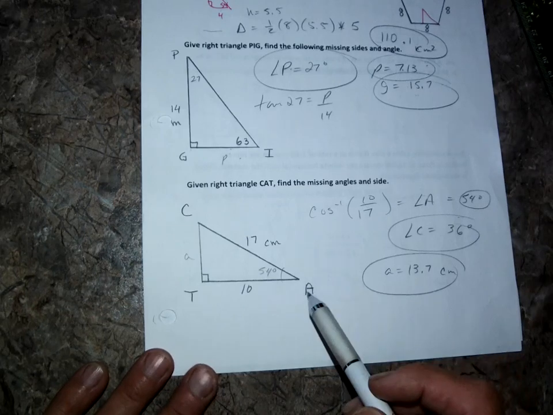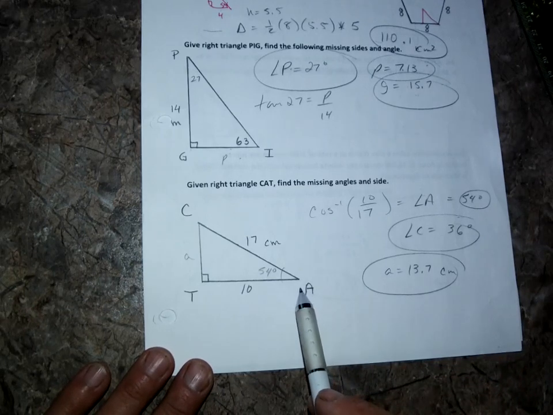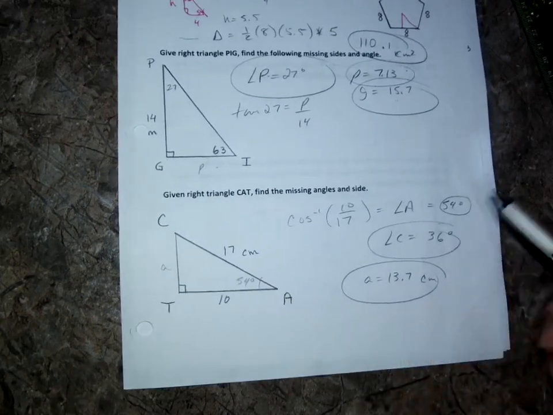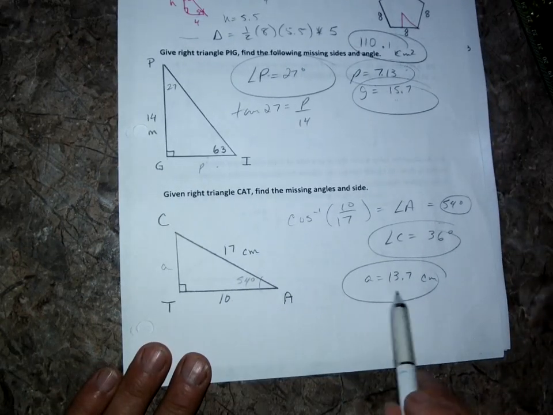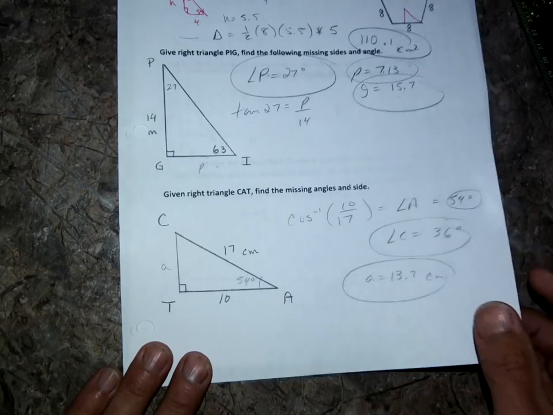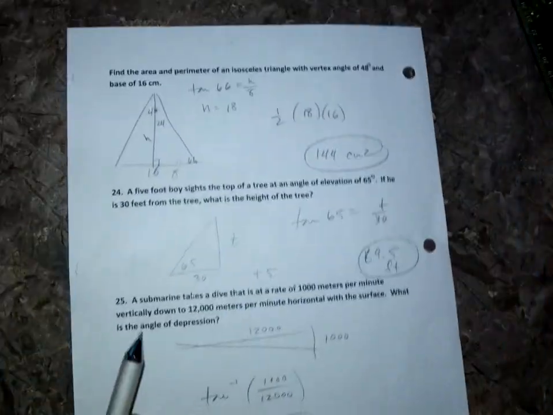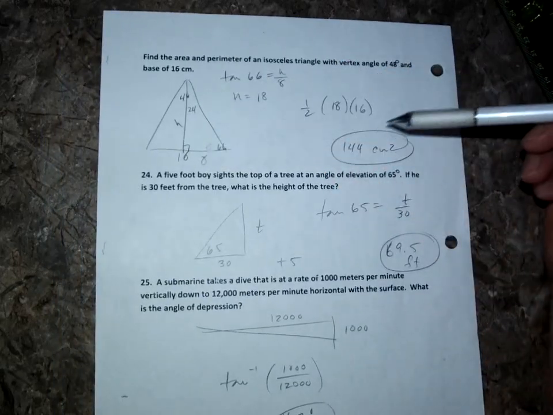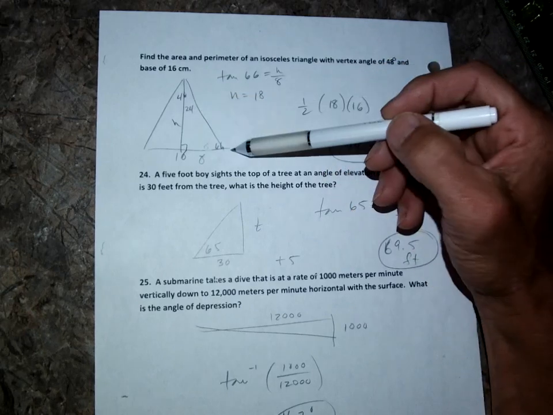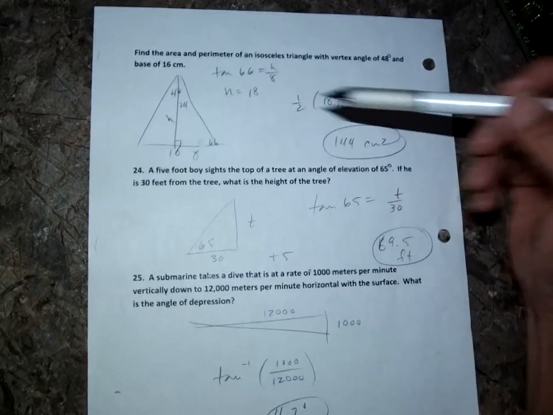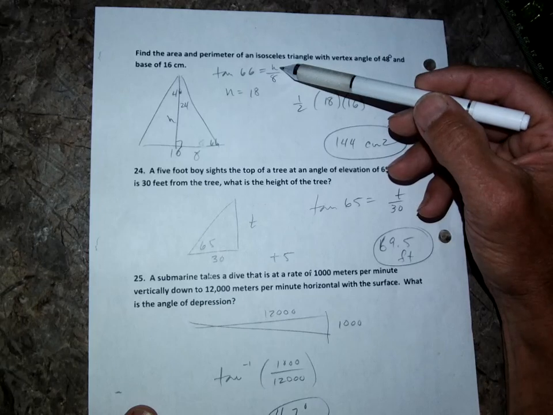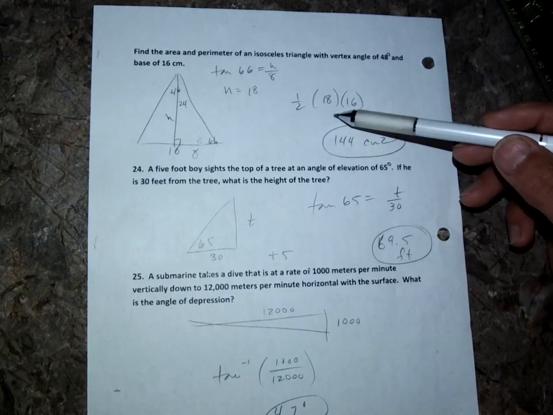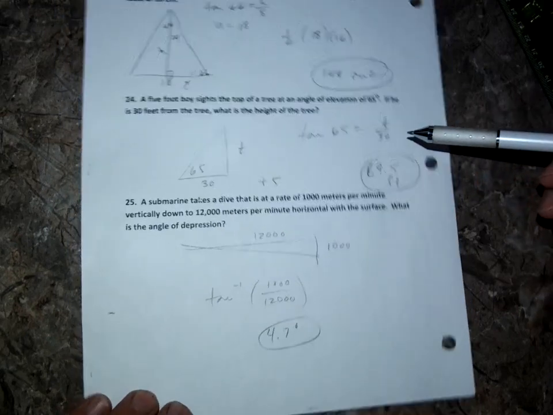On this one here, what I did is I found the angle by using cosine inverse, adjacent over hypotenuse. Get about 54 degrees, and then I subtract from 90, you get angle C. Little a, I probably used Pythagoras theorem to get 13.7, okay? On the back side, my isosceles triangle, I cut it straight down the middle, and that's 24, that's 66. So I probably used tangent, tangent of 66 equals h over 8. So I got the height would be about 18, so then the area is 1/2 base times height, and I got about 144 centimeters squared.